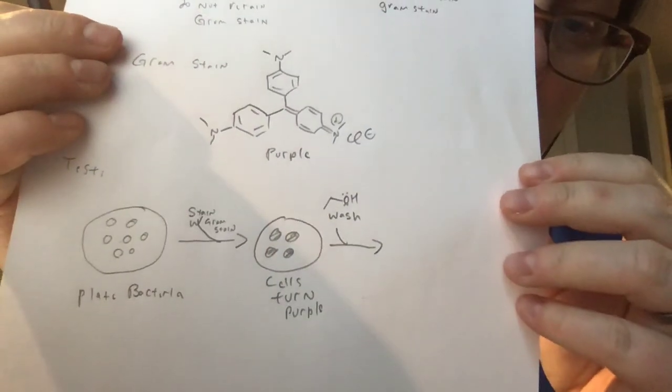So we're going to add in some ethanol, and that's going to wash away the gram stain from the cells that can be washed. So we have an ethanol wash. And so what we'll get there, if you, like all of us, have a lot of different bacteria in your body, on the surface of your skin, you're going to get some bacteria that are purple. So some bacteria are purple now.